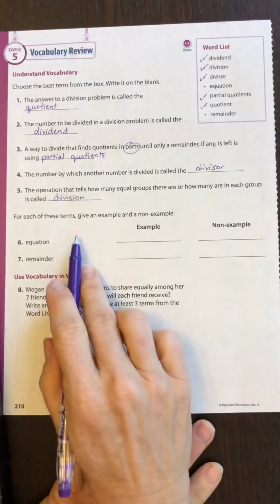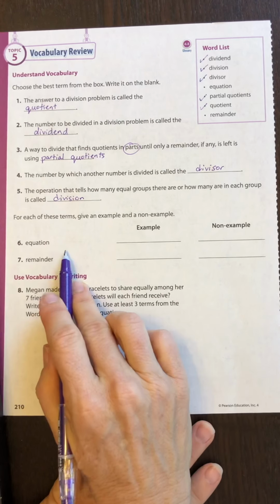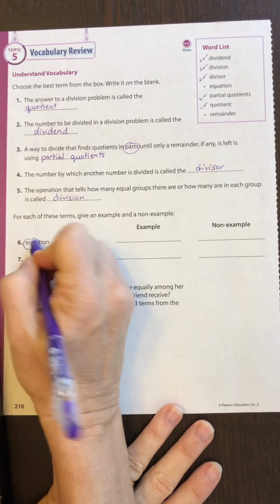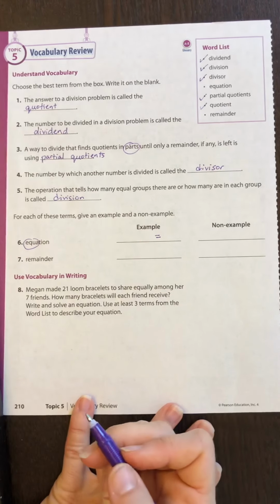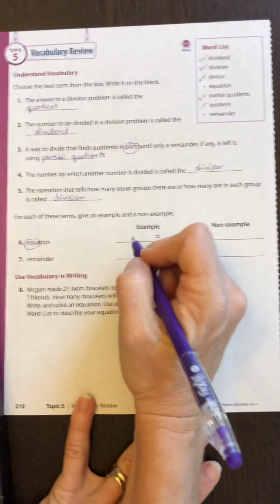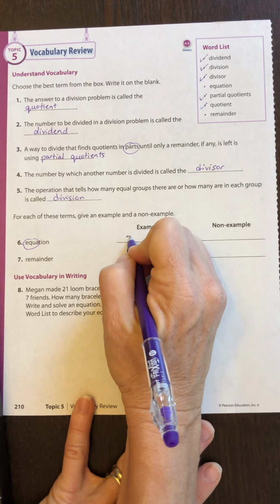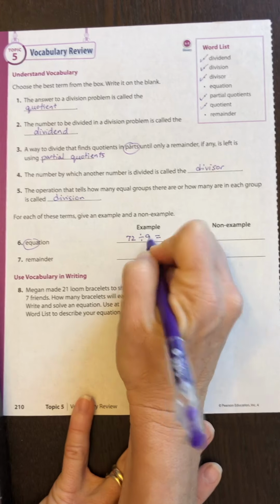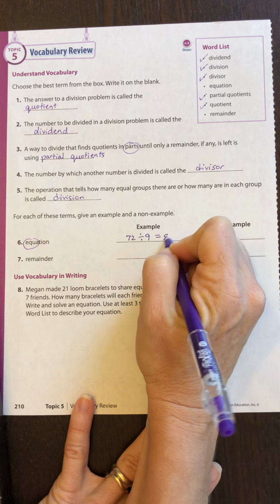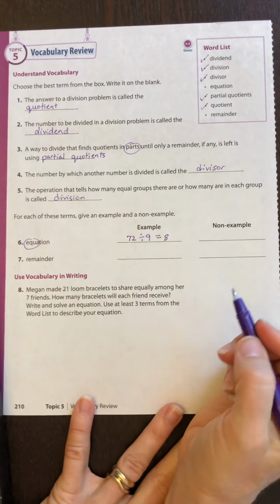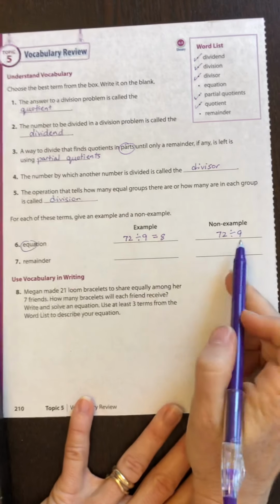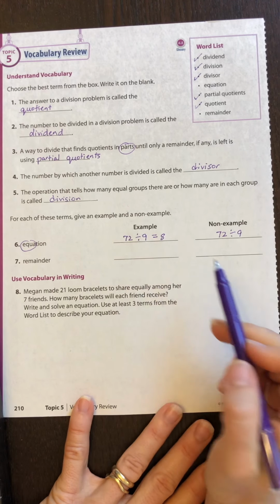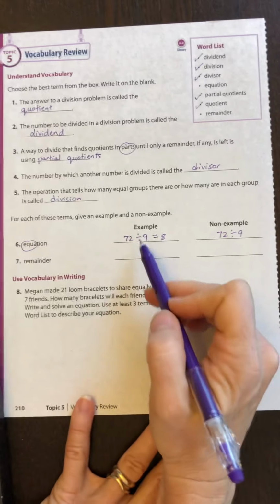For each of these terms, give an example and a non-example of an equation. Equation has the word equa in it. That tells me I need an equal sign. It can be anything from 72 divided by 9 equals 8. That's an equation. A non-example would just be the 72 divided by 9. There's no equal sign. It does not have the equal sign.